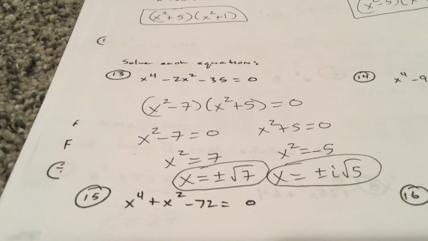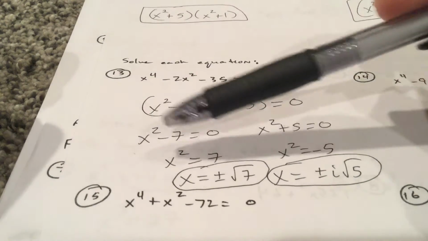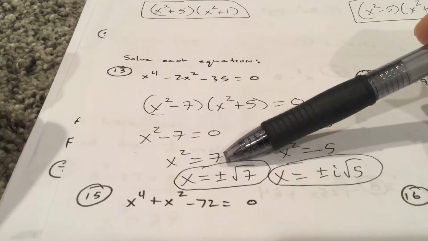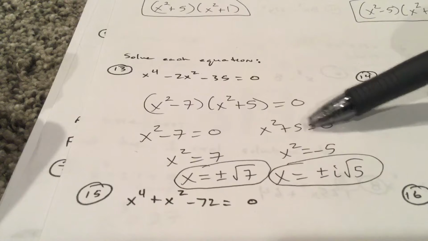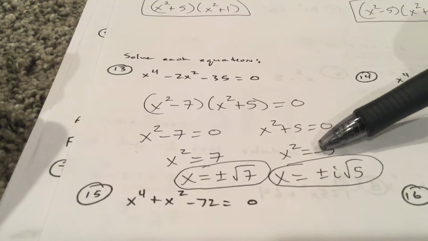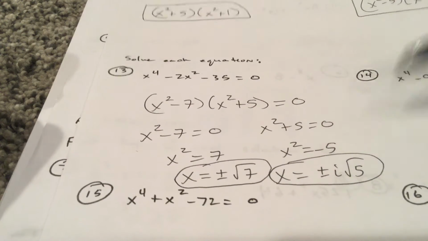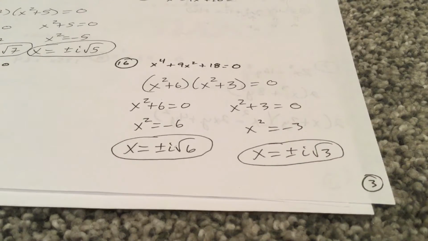All right, now we're factoring, so that's how we get the top. And then you set it equal to 0. So set x squared minus 7 equal to 0. X squared equals 7. When you take the square root, remember it's always plus or minus. X squared plus 5 equals 0. X squared equals negative 5. So x equals plus or minus i root 5. All right, there you go.